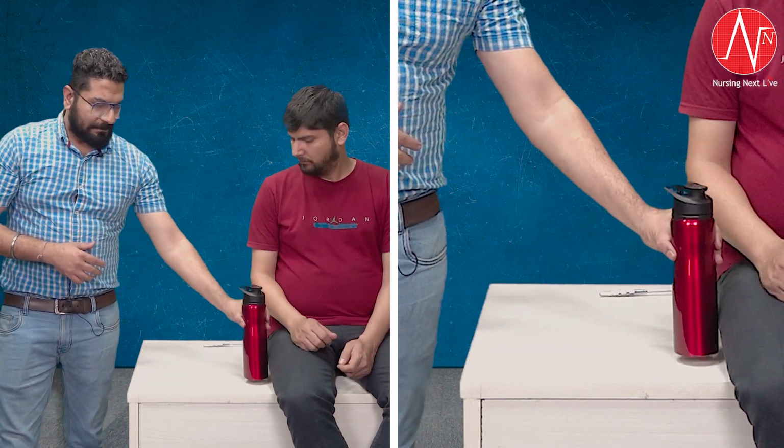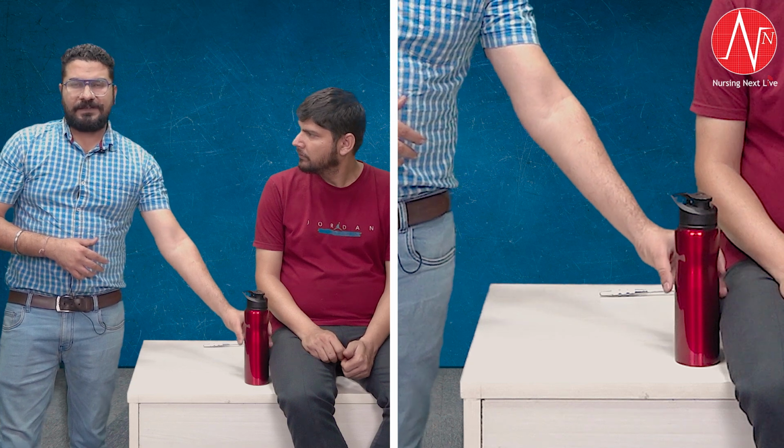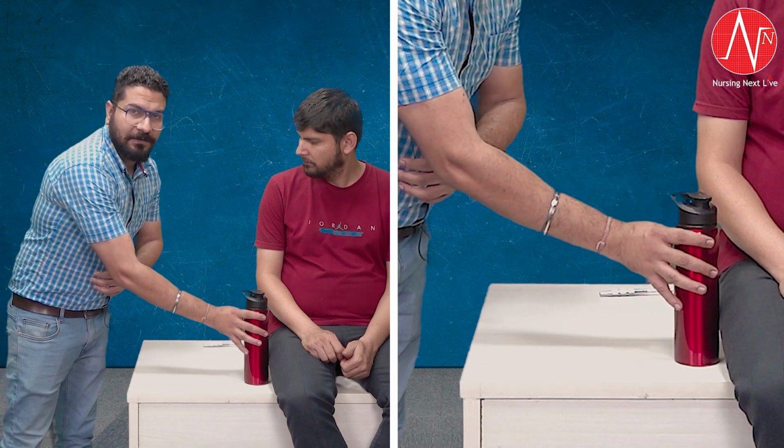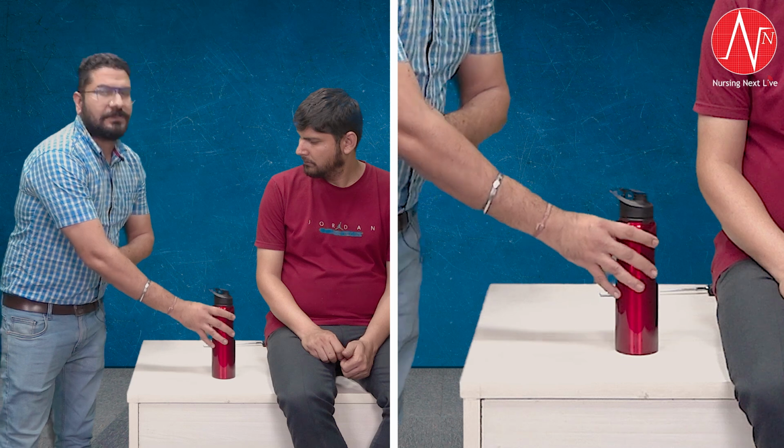If you see any person with a cerebellar lesion, suppose if I show you a person who is having cerebellar lesion, he or she will develop tremors towards the target whenever he is trying to achieve his target. So here I am trying to get my goal. You can see the tremors in my hand. This is what we say intentional tremors that we see in a patient with cerebellar lesion.